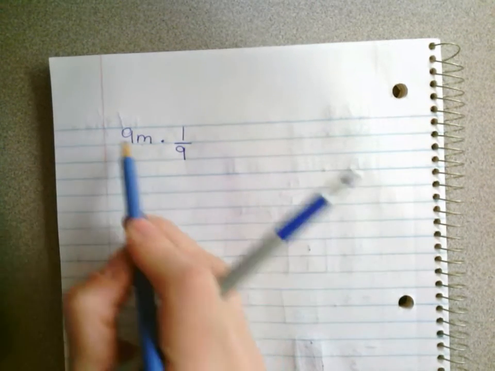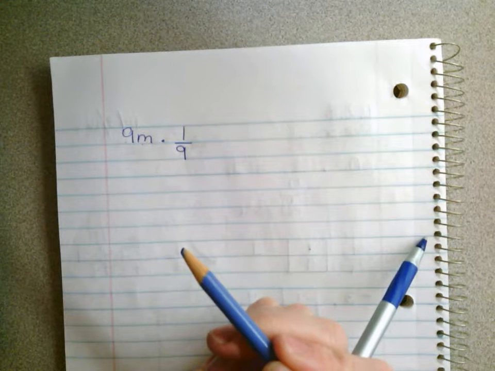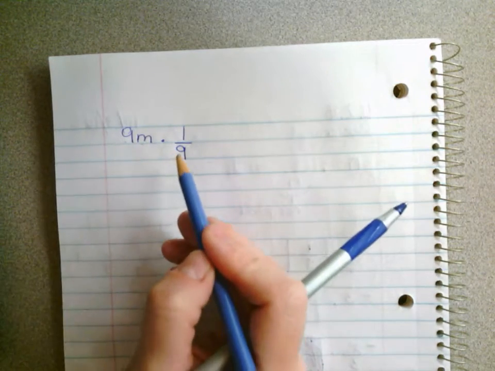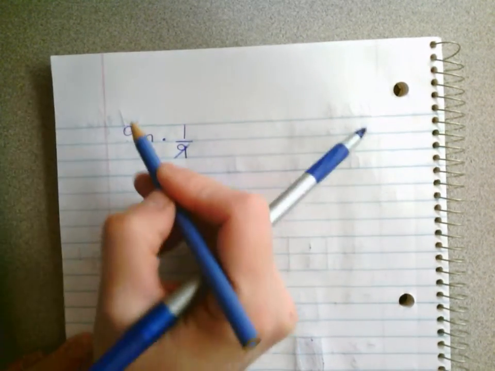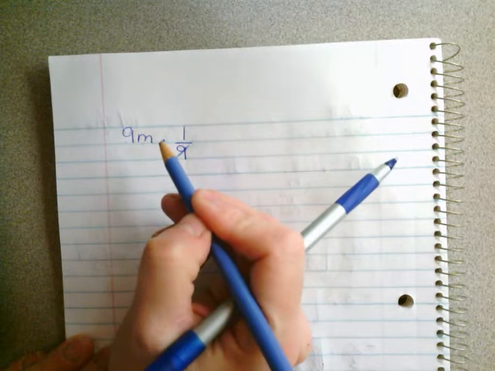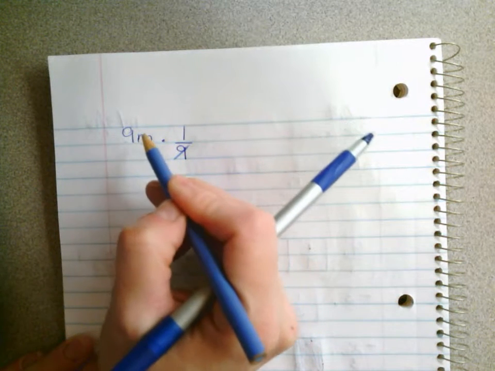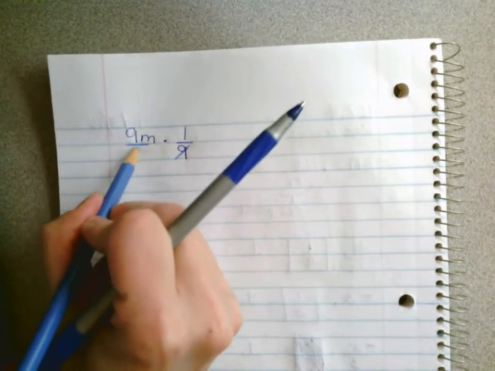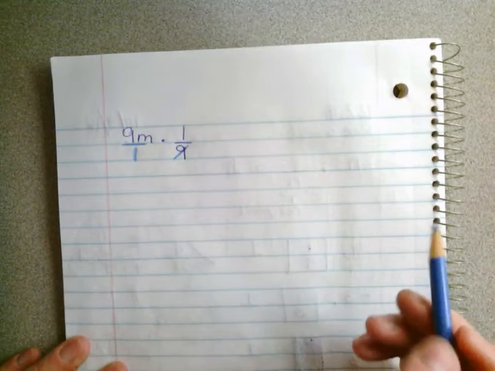Using your basic multiplication of fraction knowledge, any ideas? Kat, what do you think about these 9s? Jay, how about you? You want to help? We should divide 1 by 9 and then multiply it by the 9. And no. So when you multiply fractions, what do you do before you multiply them?